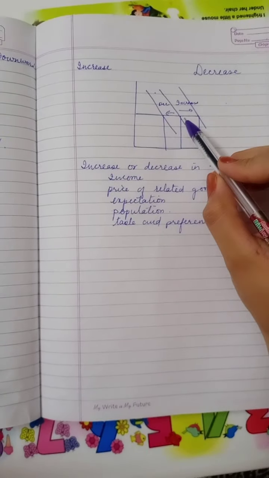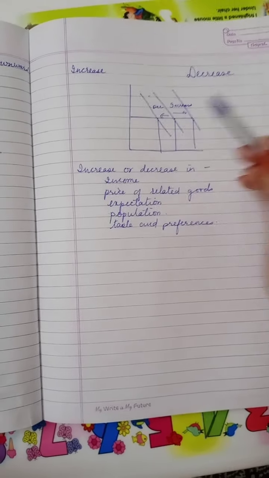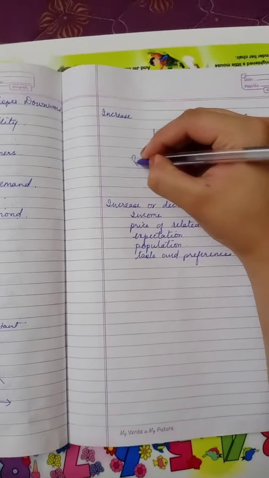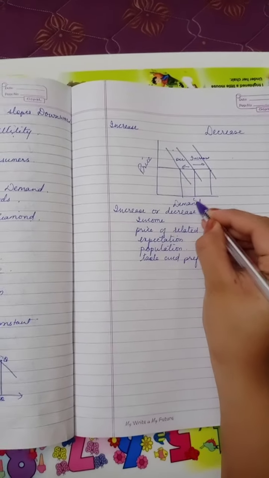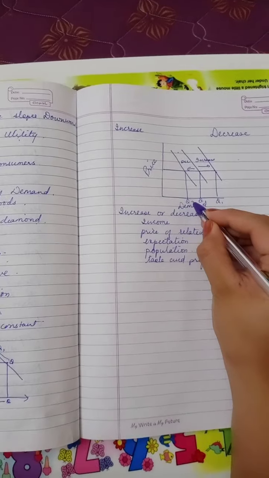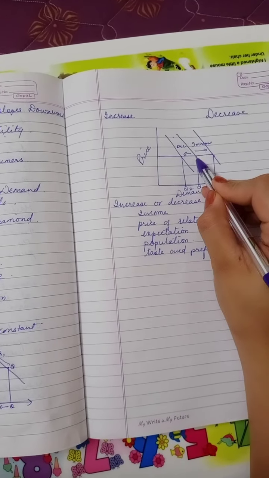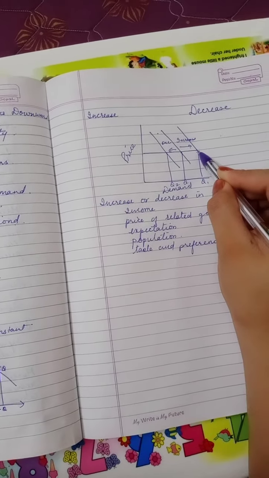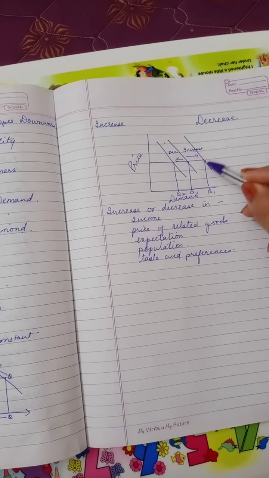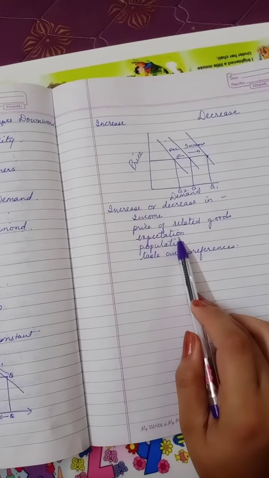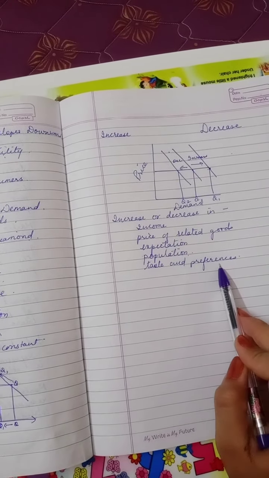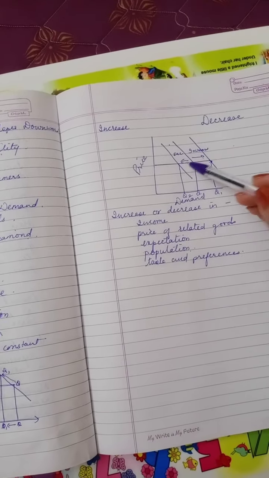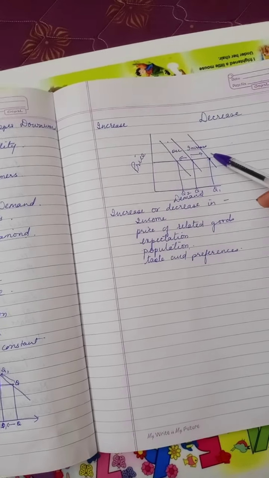Then we have increase and decrease of demand. An increase of demand may be the result of an increase in income. The price over here is the same, and the demand is increasing. For example, Q1 to Q2, it is increasing. Why? Because at the same time, maybe the income of the person has increased, maybe the prices of related goods have increased, maybe there's a greater expectation of a price rise, or the population has increased, or the taste and preference of the people have changed. So that is why there will be an increase in the demand curve.